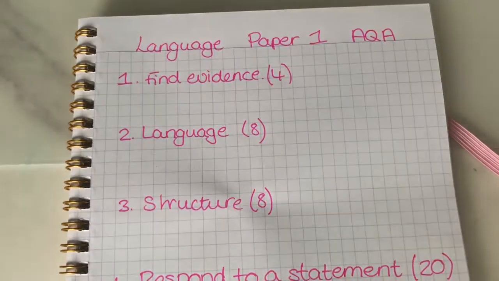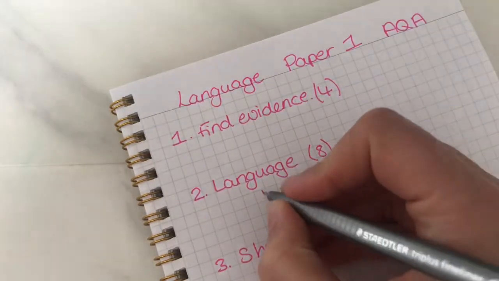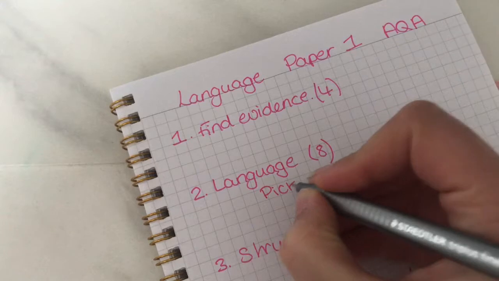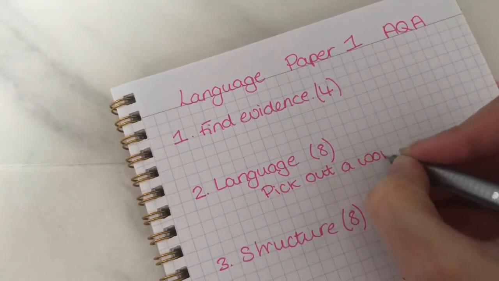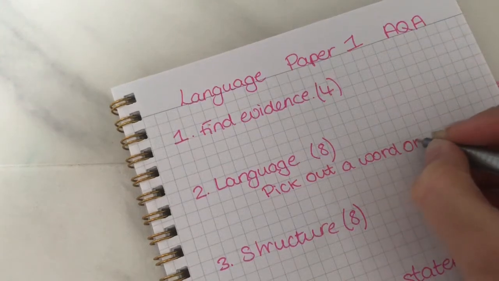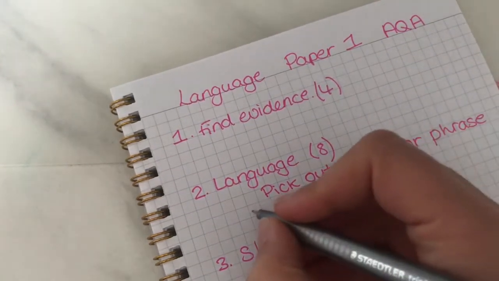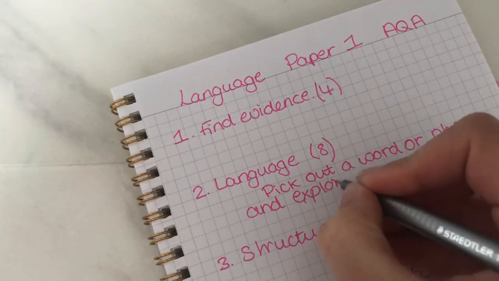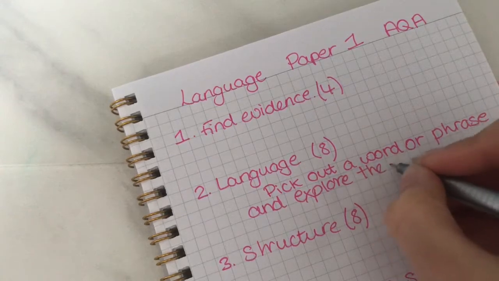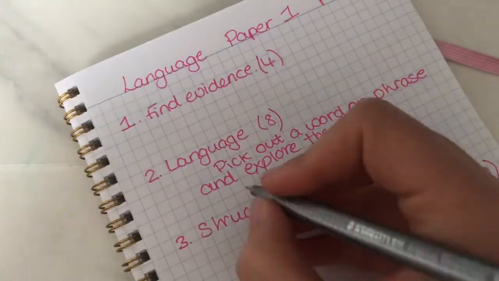For question 3, so language then, just to reiterate, you want to pick out a word or phrase and explore the effect. You will also need to make sure you're using terminology of some kind.